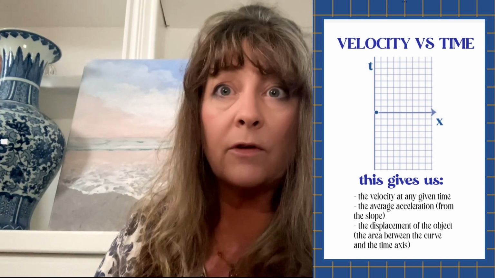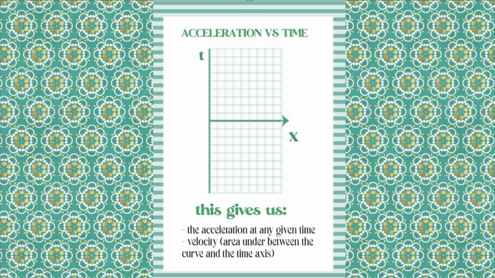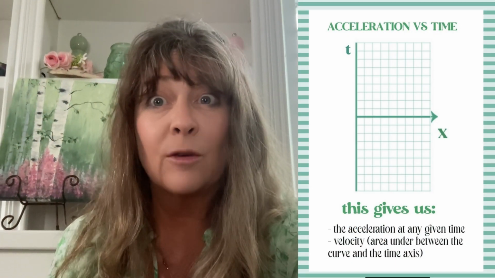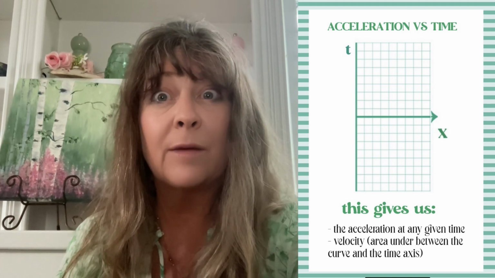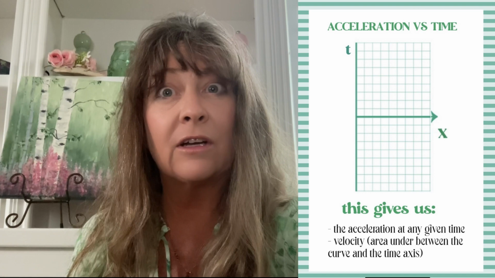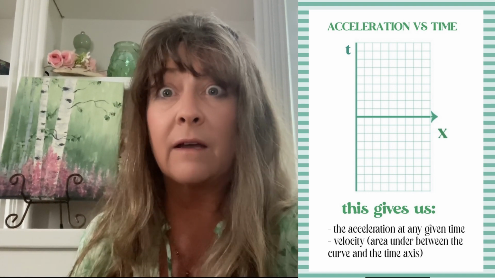The second type of graph we are going to compare is the velocity versus time graph. From that, we can find the velocity at any given time, the average acceleration from the slope, and the displacement of the object, which is the area between the curve and the time axis. The third type of graph we are going to analyze and compare is the acceleration versus time graph. From this, we can find, of course, the acceleration at any given time, and also the velocity change, which is the area between the curve and the time axis.